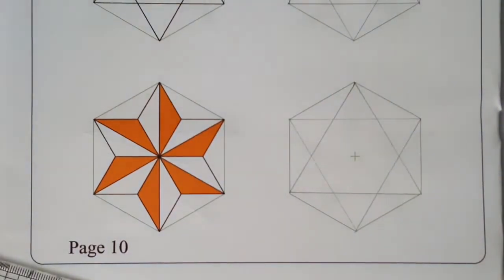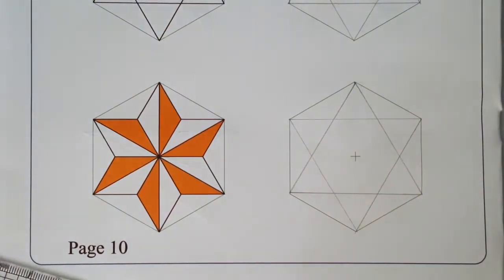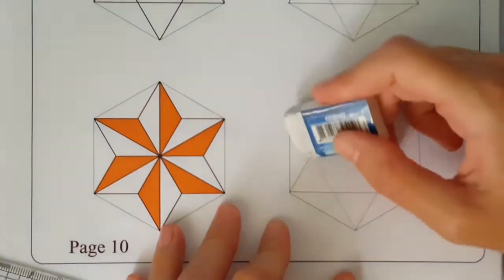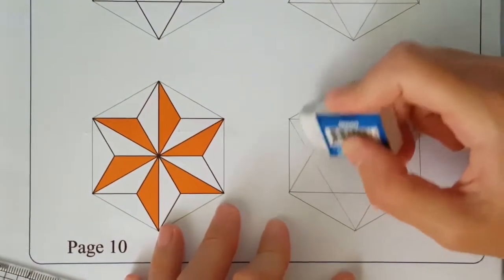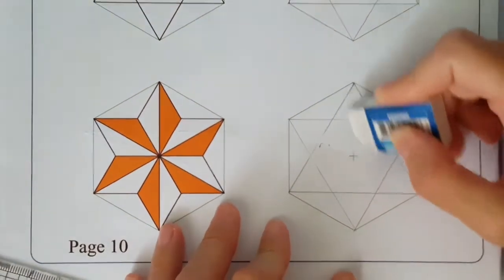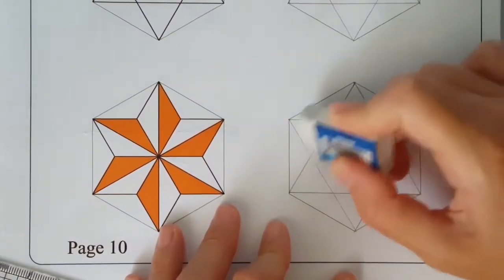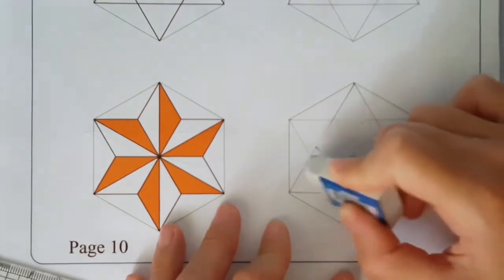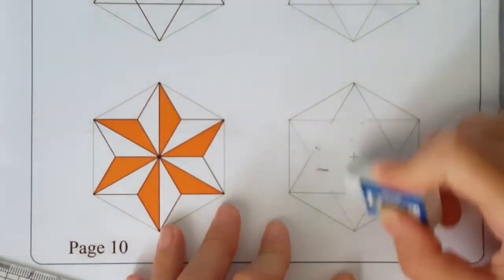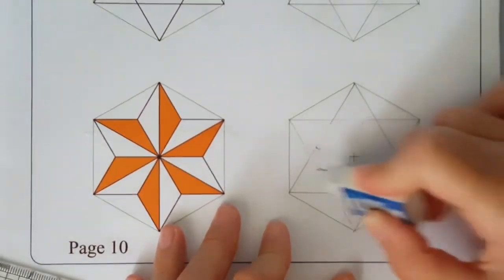Now, since I'm using a darker pencil, I'm going to lighten up the inner lines of this star. I'm not going to erase the lines completely, I'm just going to lighten them up a little bit. If you're using a lighter pencil, then it's fine, you'll just leave them where they are, okay?